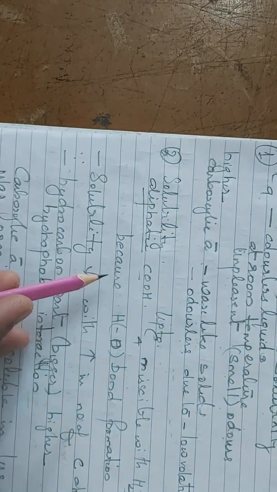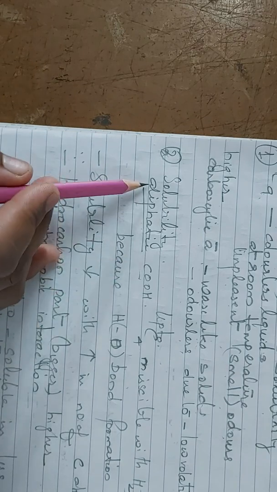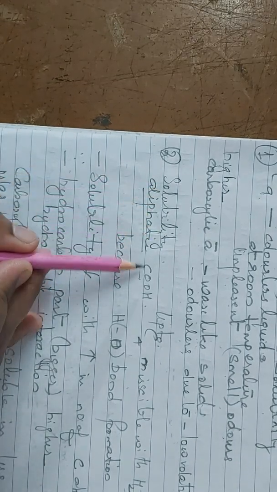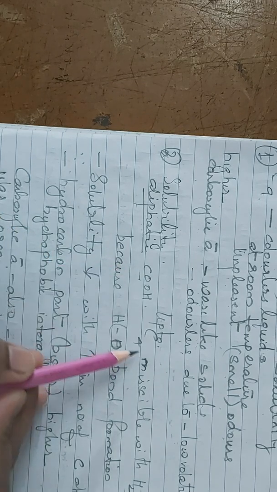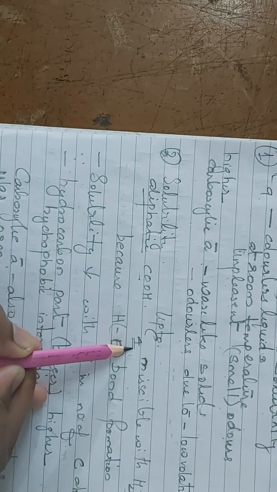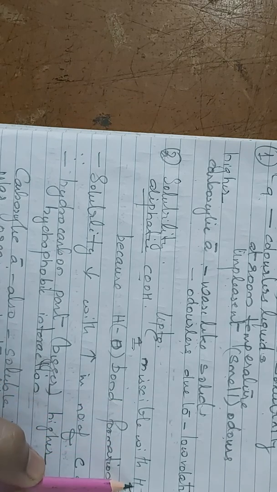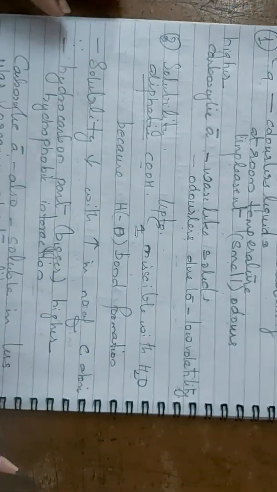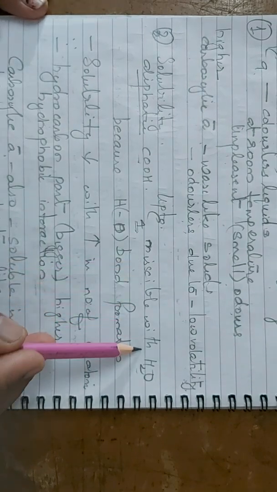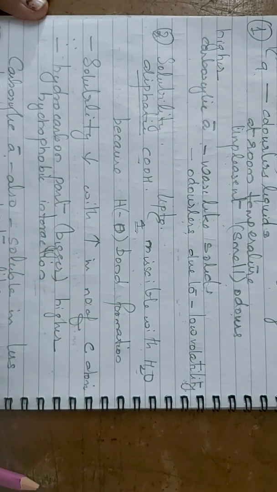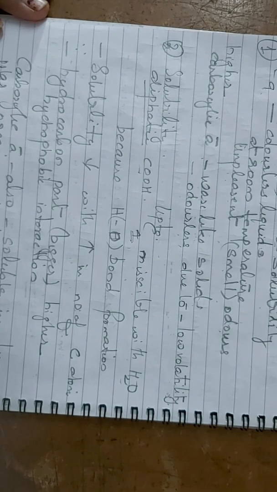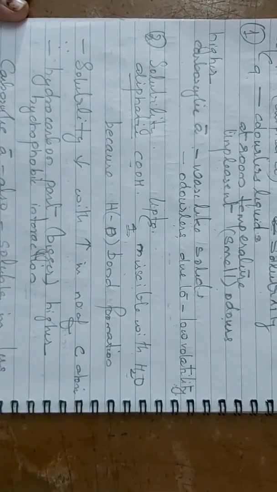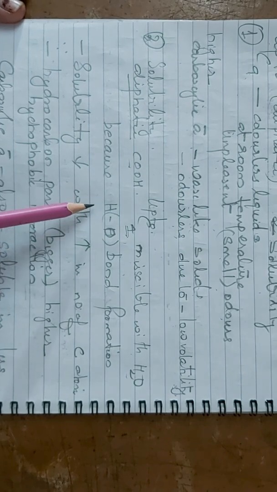Now we go to the next physical property, that is solubility. Here also, first when we consider the aliphatic carboxylic acids having carbon atoms up to 4, they are miscible with water. They get dissolved in water. They are miscible with water. And why are they miscible? The reason is the formation of hydrogen bonds.